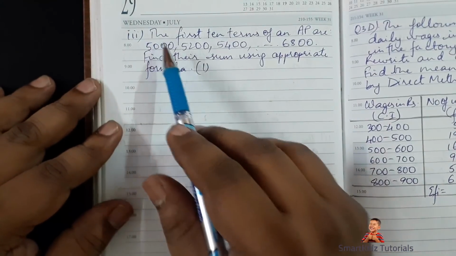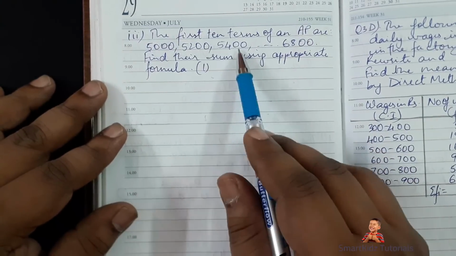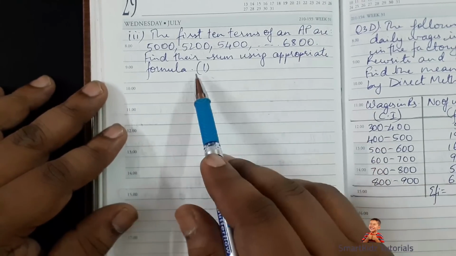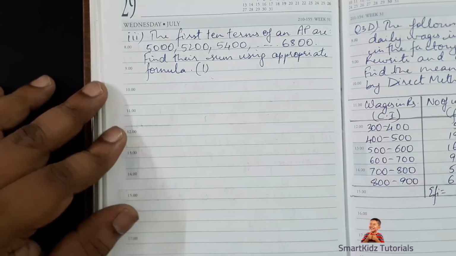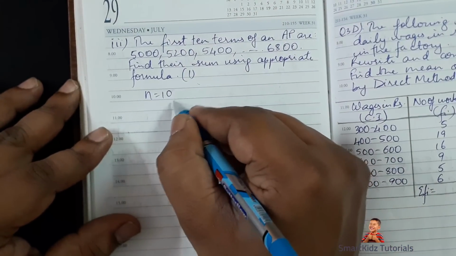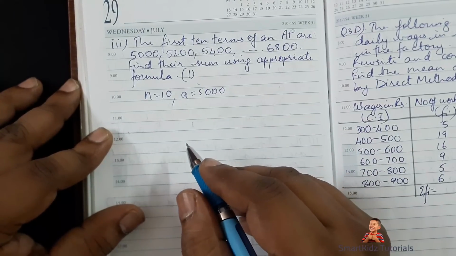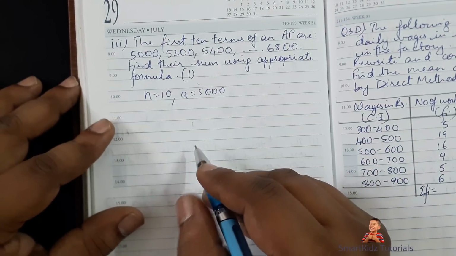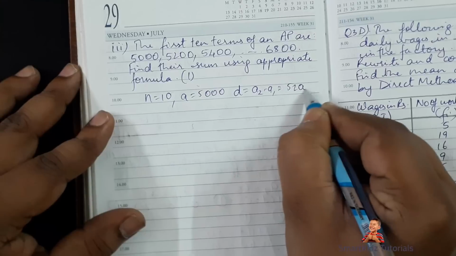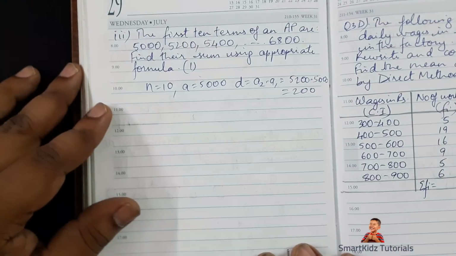Next, third is for 1 mark. The first 10 terms of an arithmetic progression 5,000, 5,200, 5,400 up to 6,800. Find their sum using appropriate formula. Okay, so over here we are given number of terms as 10. First term is 5,000. Okay, then anything else that we are given over here, difference would be A2 minus A1. So 5,200 minus 5,000, that gives us 200 as the difference, common difference. I think we are good to go.